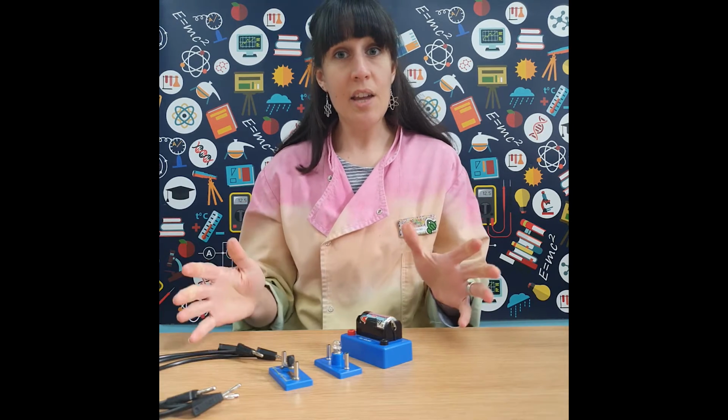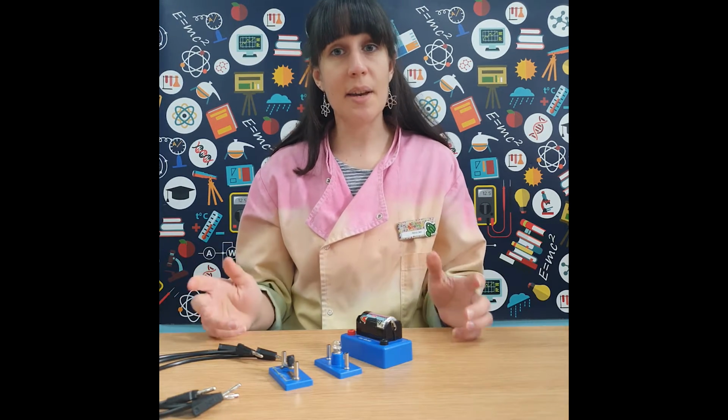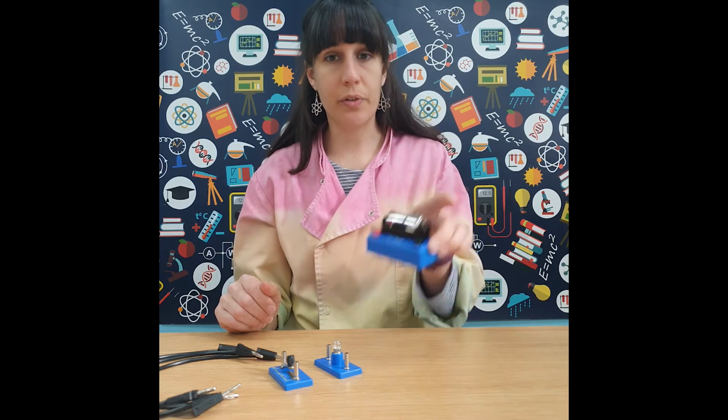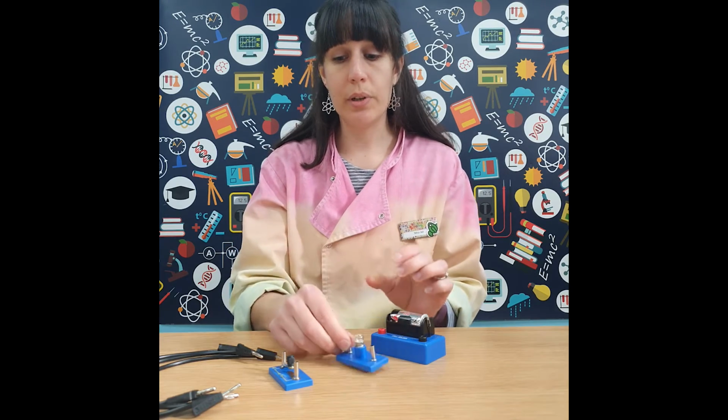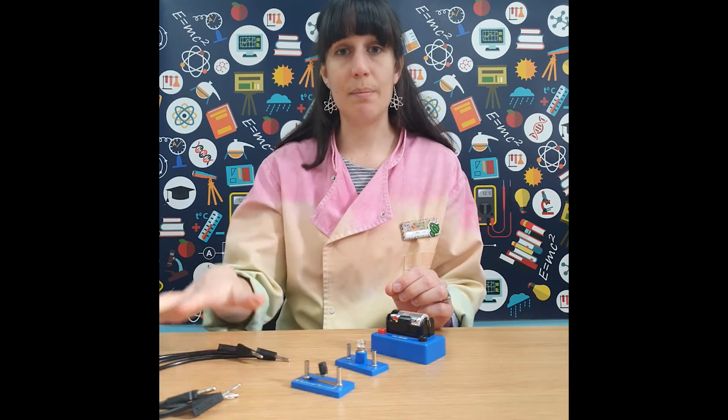Now, whether or not we use batteries or mains electricity, a circuit has to be complete. So let's explore circuits next. Here we have a few pieces of equipment that we can demonstrate an electrical circuit. We've got a battery, we've got a bulb, and we've got a switch and some leads.